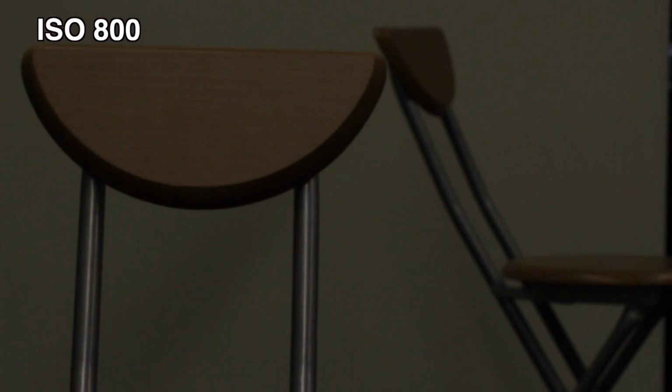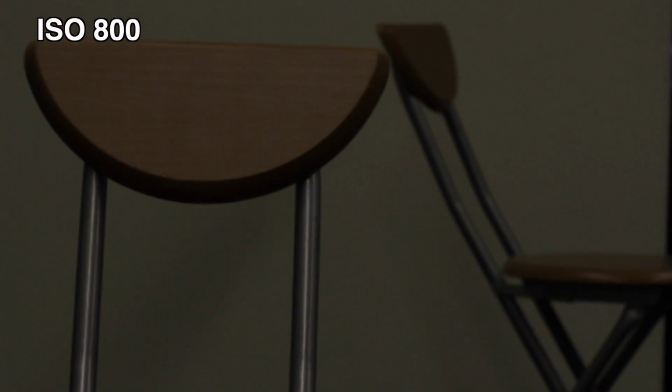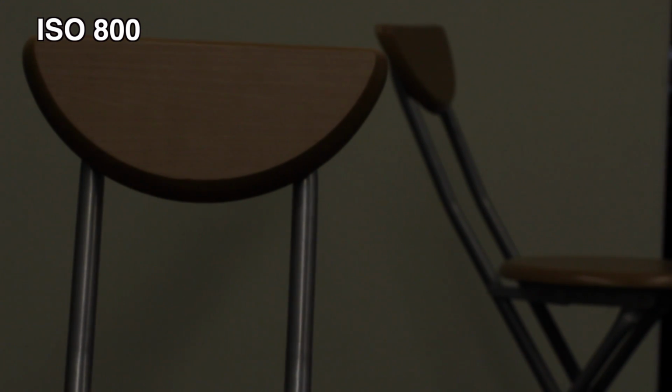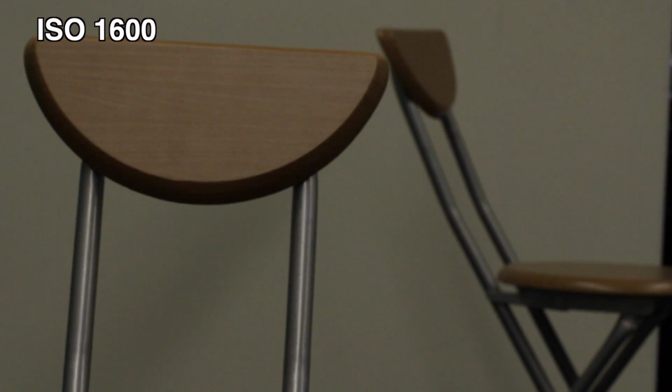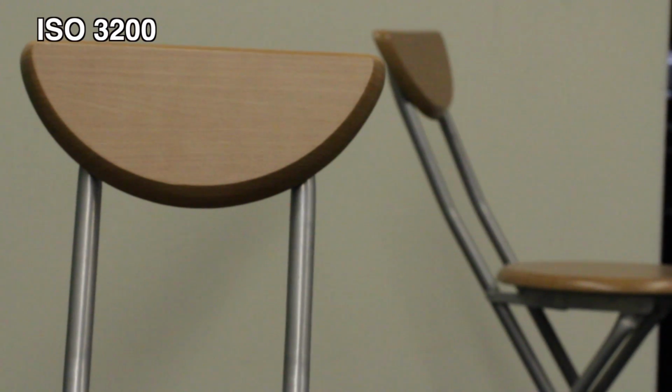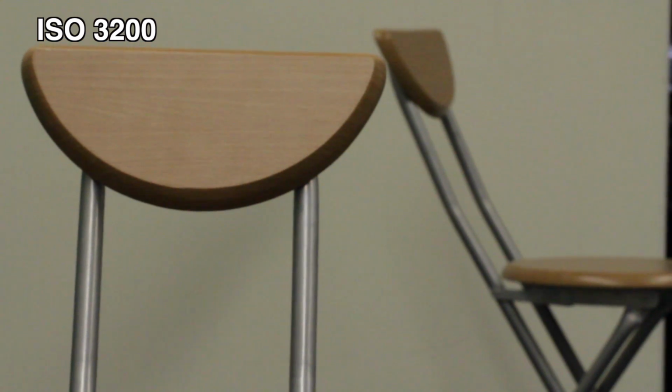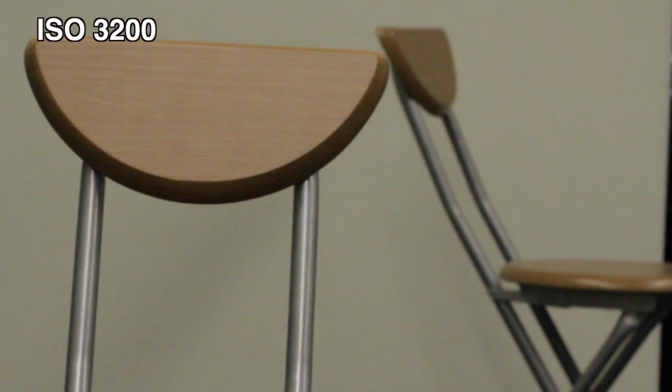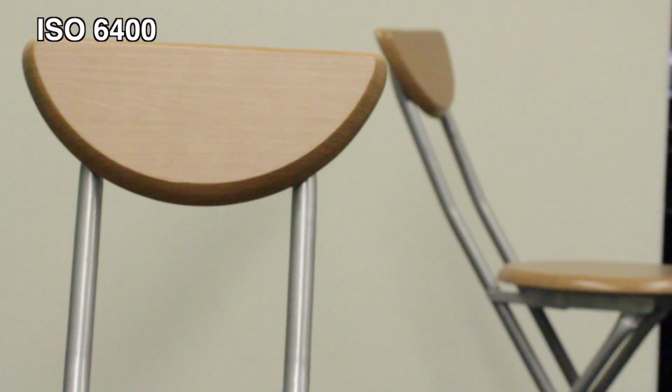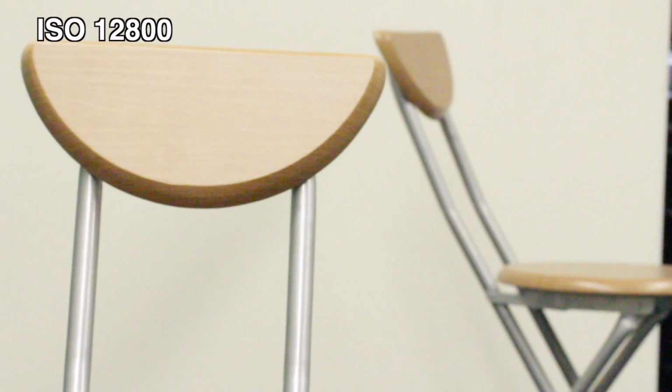This camera is set to 1/100th of a second for shutter speed, f16 for the aperture, and ISO 100. As I increase the ISO to 200, 400, 800, you'll notice the image starts to get noisy at ISO 800, 1600, 3200, and by noisy, it's that grain pattern that you see, and then 6400, and then we also have 12,800.